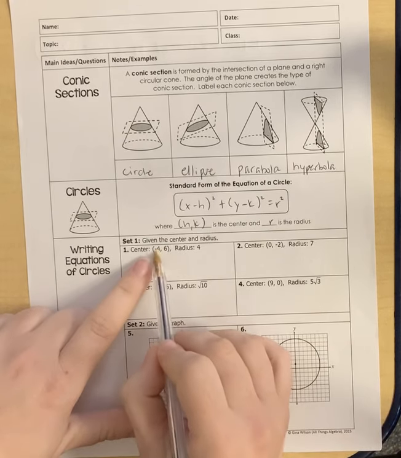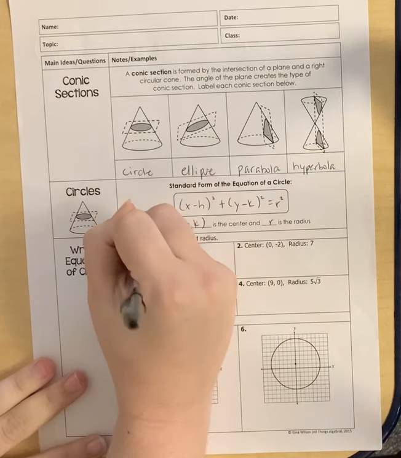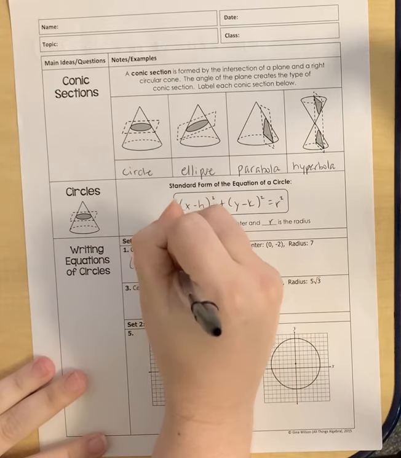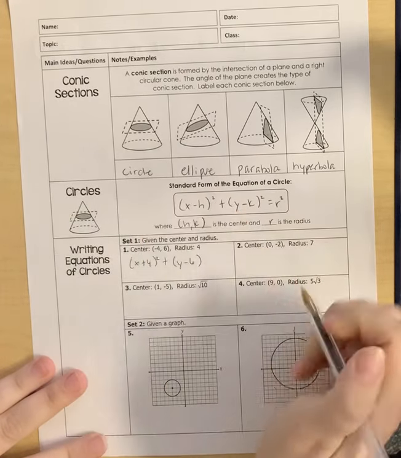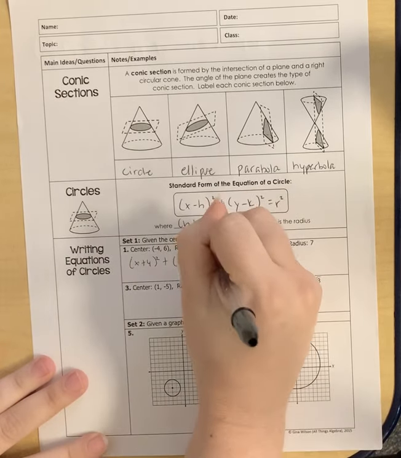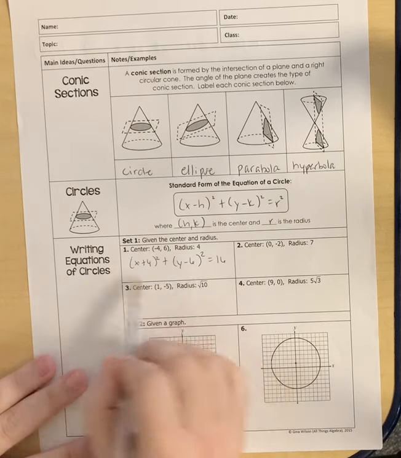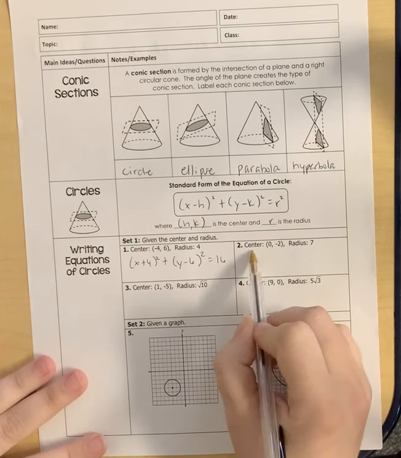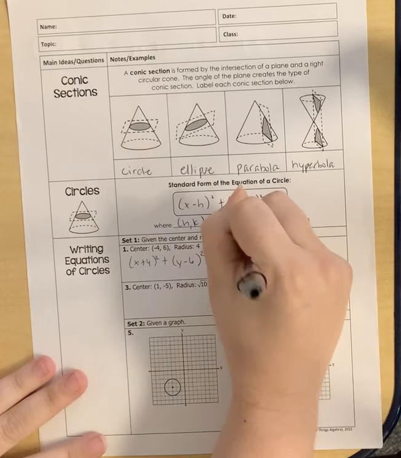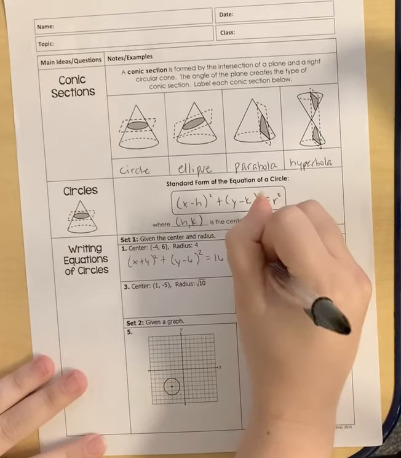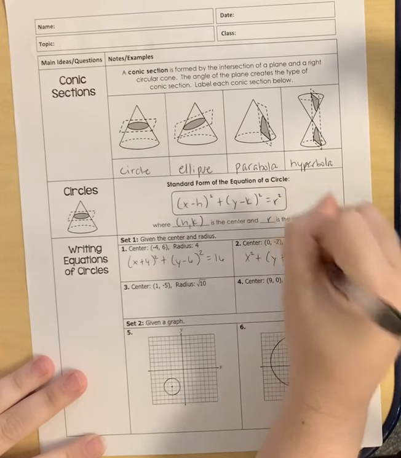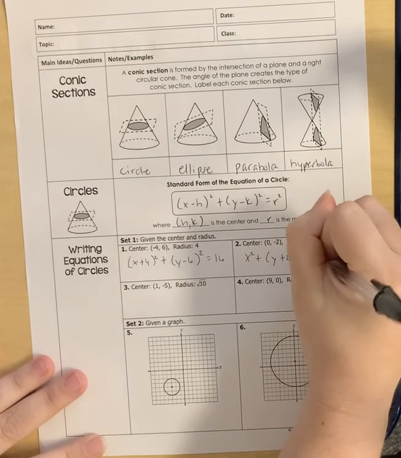So if our h is -4, you plug that in, then that's going to be (x + 4)^2. Our k is 6, so we have plus (y - 6)^2, and our radius is 4, so 4 squared is 16. So that is our equation of our circle. Same thing on this one. If you have 0, you don't actually have to write anything for the h. You can just say x squared, and then plus, we have -2, so it's going to be (y + 2)^2 equals, our radius is 7, so 7 squared is 49.